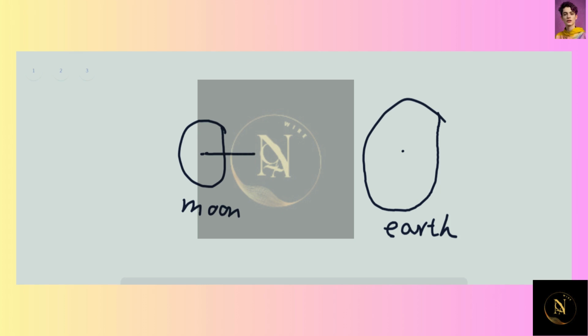The distance from center to center, which we already know, is 384,403 kilometers. Here, let's say S is the surface of these two bodies.